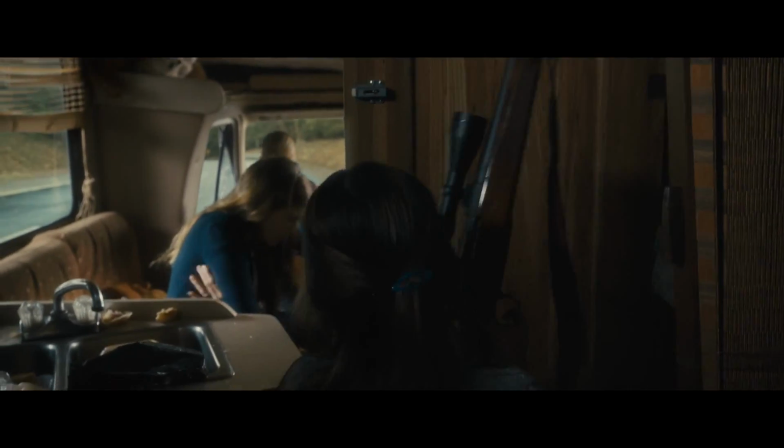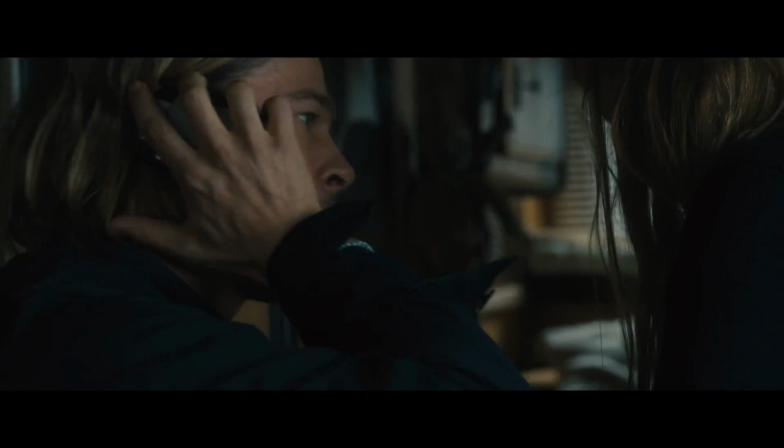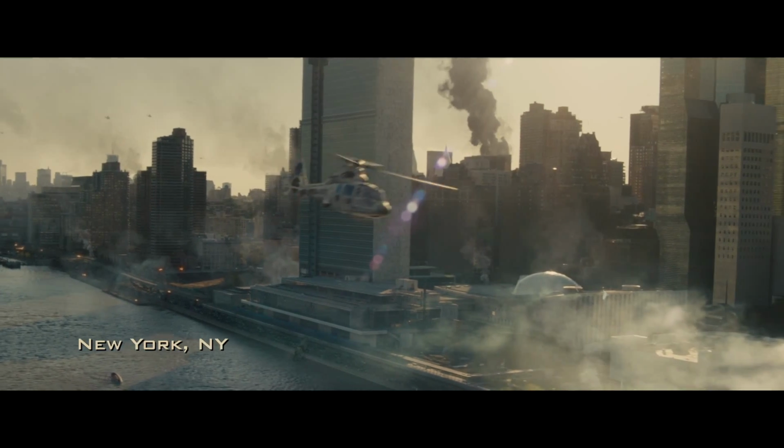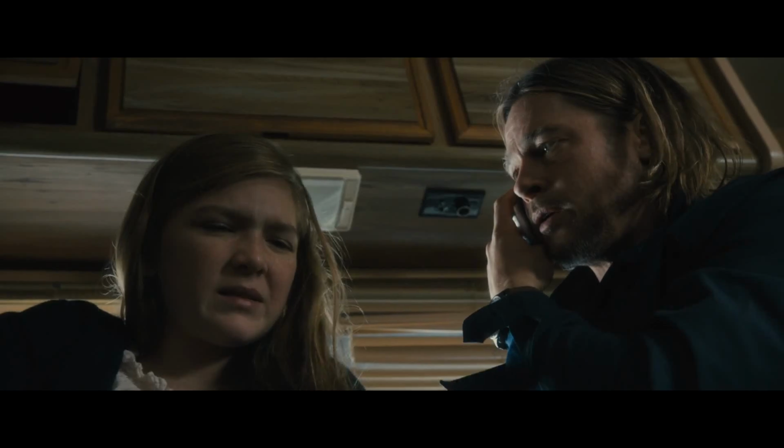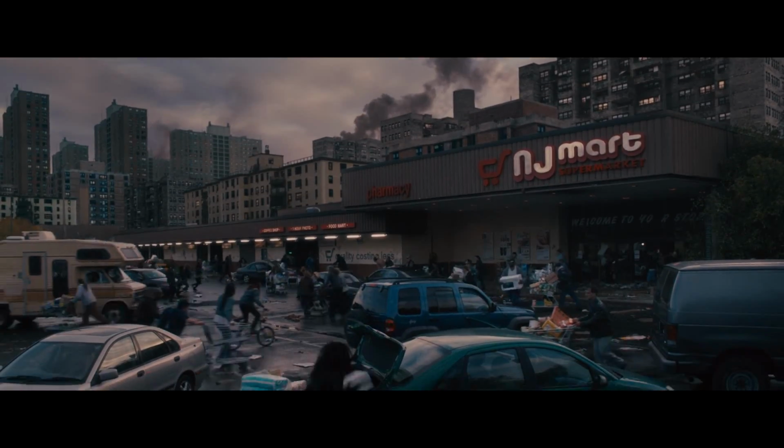Connie searches their new rolling home and retrieves a long gun for Daddy, while he confers with his connections at the UN. Thierry intends to helicopter him to safety, but this comes with a price. I'll need you. I need you back. He's going to have to delve into the thick of it. They end up in New Jersey scrounging for food and supplies.